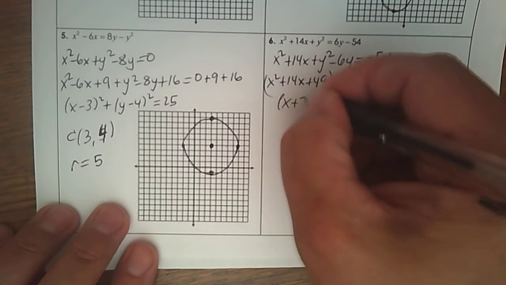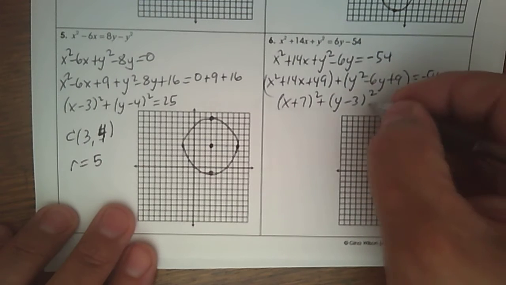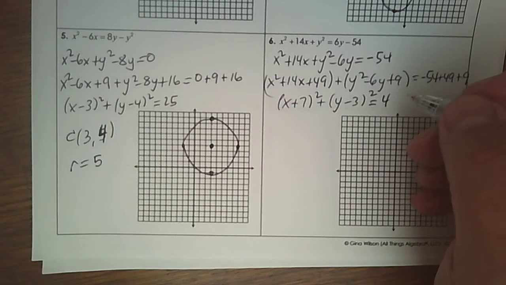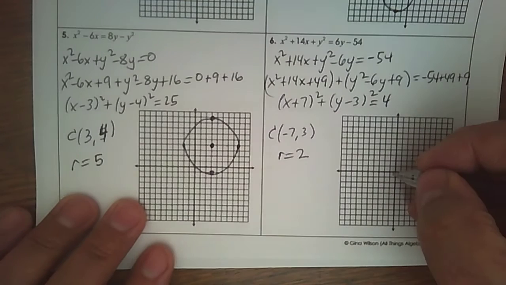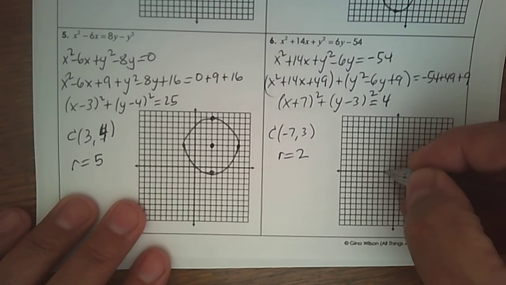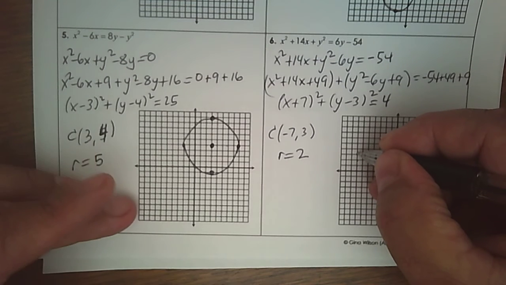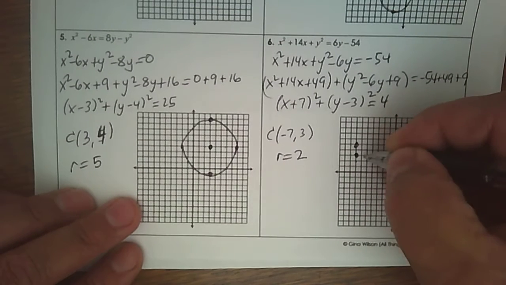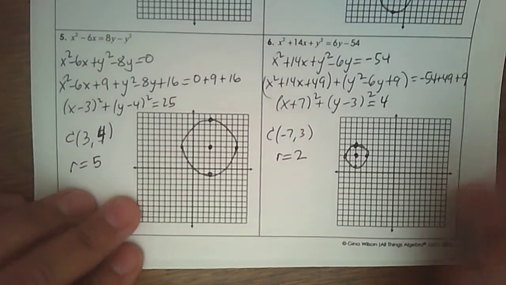So we have x plus 7 squared. We have y minus 3 squared. And then on the right side, we combine those together, 4. So now what is the center? The center is at negative 7 and positive 3. The radius is the square root of 4, which is 2. So we have negative 7 and 3. And now count. Up 2, to the right 2, bottom 2, left 2, and then draw your circle that has a radius of 2.